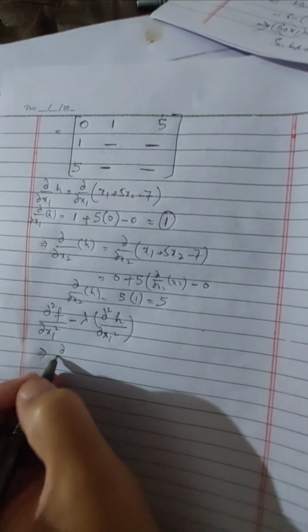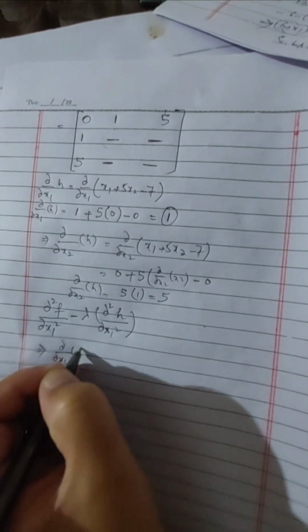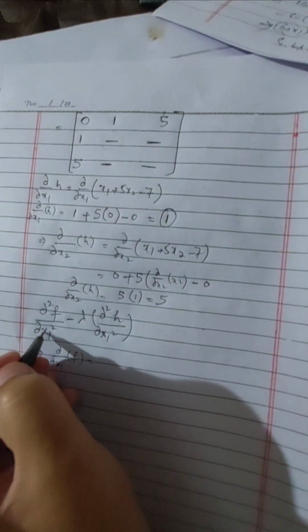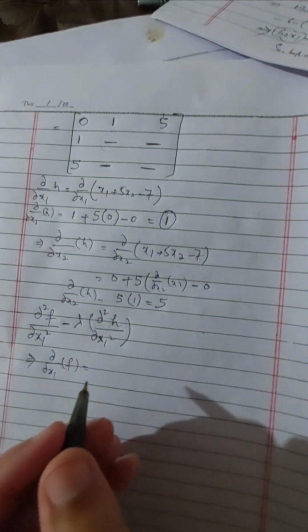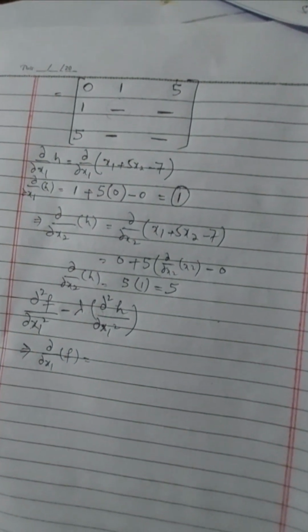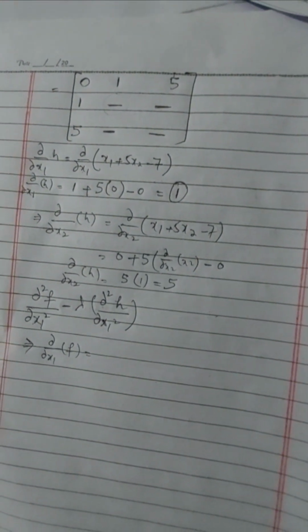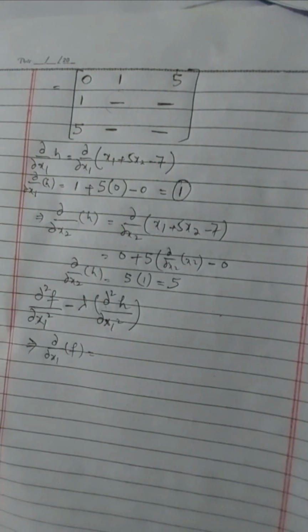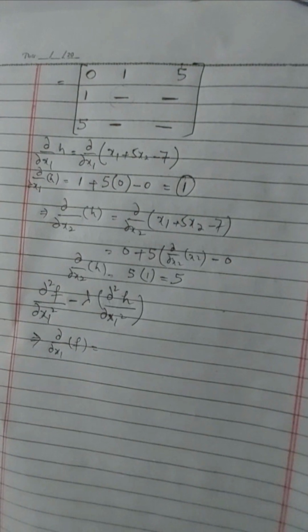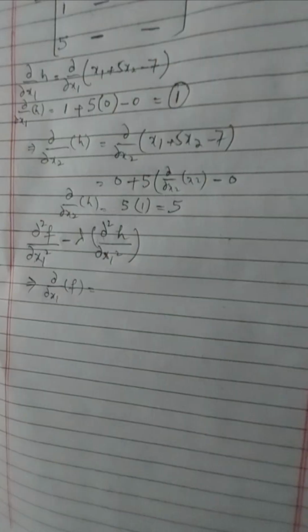We have d by dx1 of f, which we have already found, because when we wanted to find the equations for it, we calculated it. Actually we can just calculate it again.